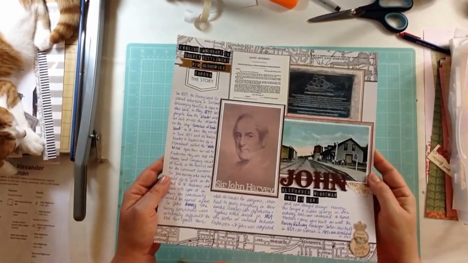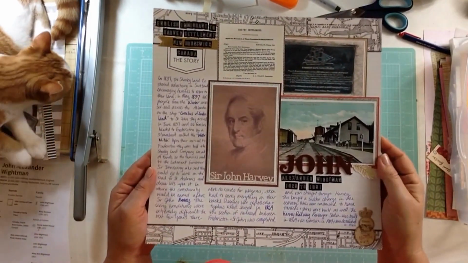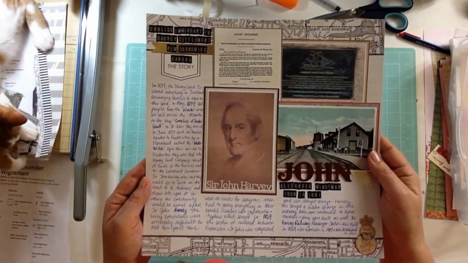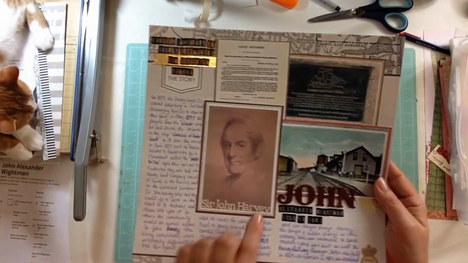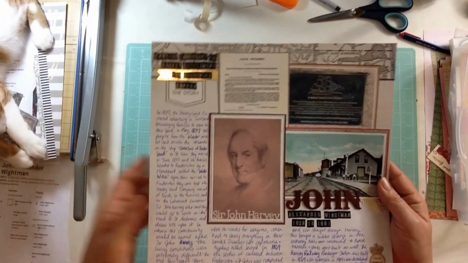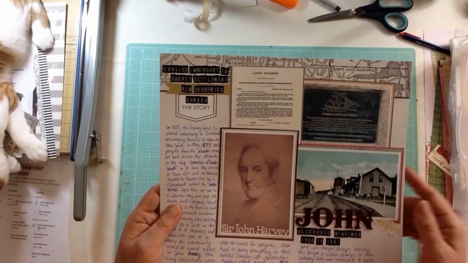So what do you do when you want to scrapbook an ancestor and you don't have any pictures and you don't have any information about them? Well, you maybe tell a story about the place where they lived. So this is the story of John Alexander Wightman, who came to Canada from England in 1837.